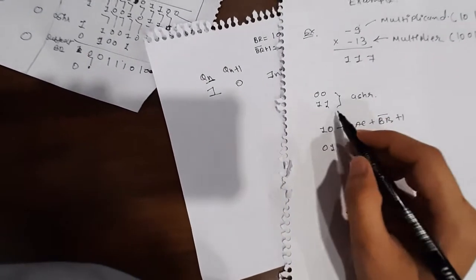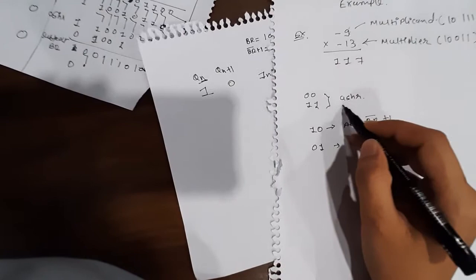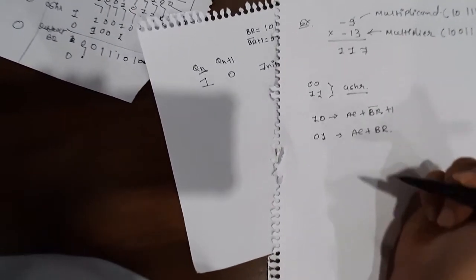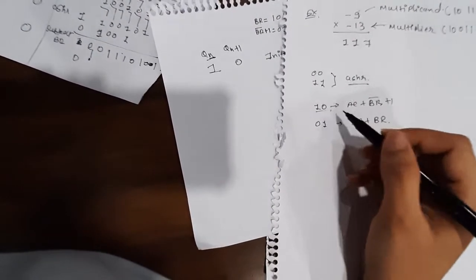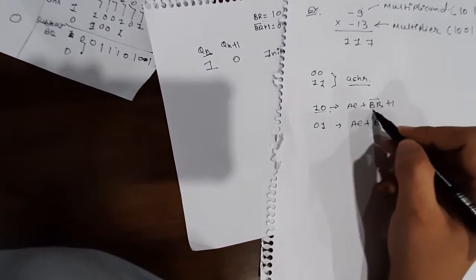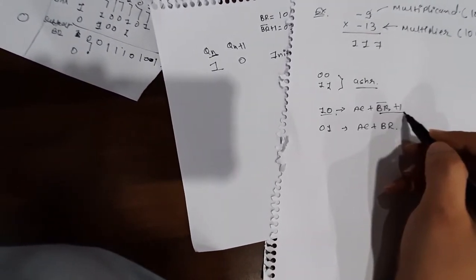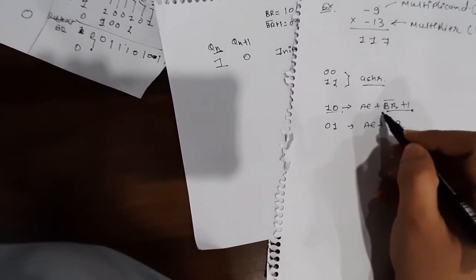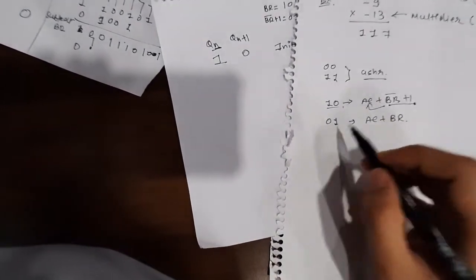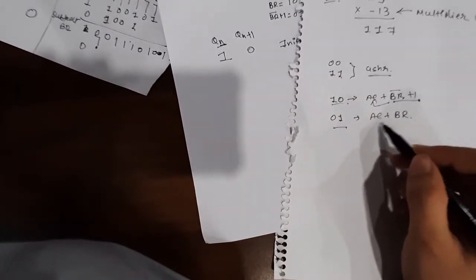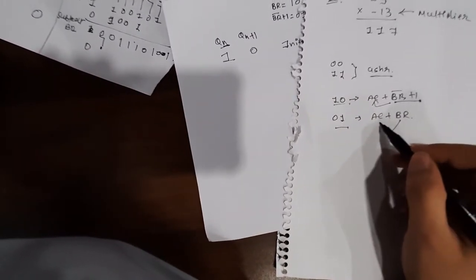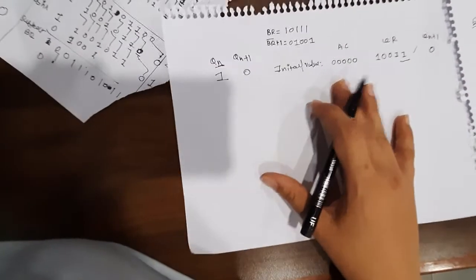Okay, now in our previous video we have seen that if the value of Qn and Qn plus 1 is 00 or 11, at that time we directly perform the arithmetic shift right operation. If the value is 10, we take the 2's complement of the number and add it to the accumulator. And if the value is 01, we directly add the value of BR to the AC register. Okay, so now let's compare it here.